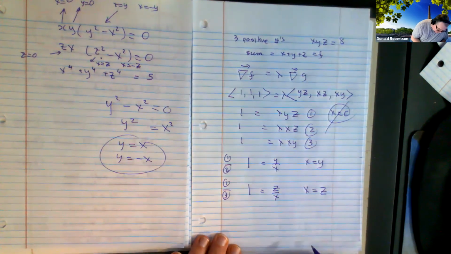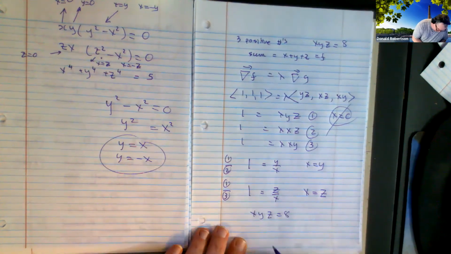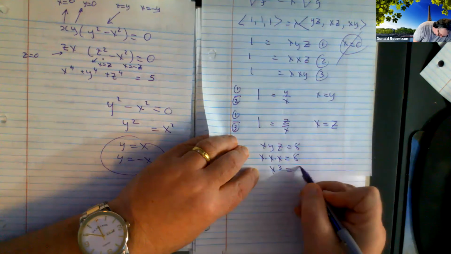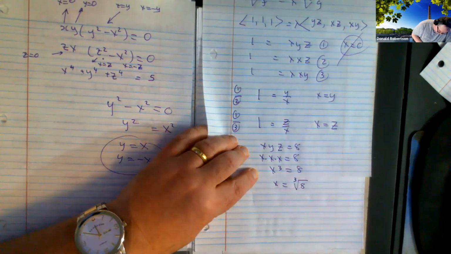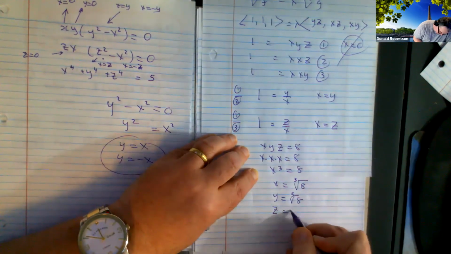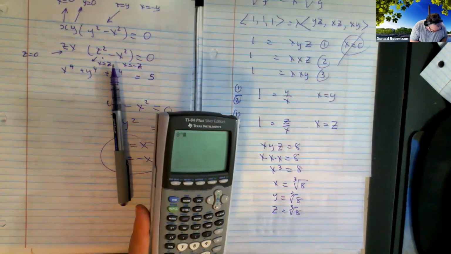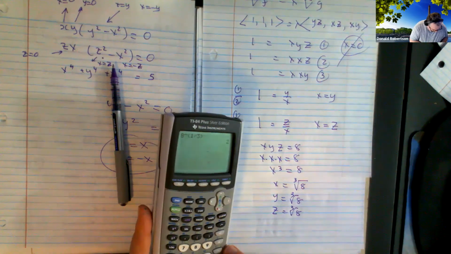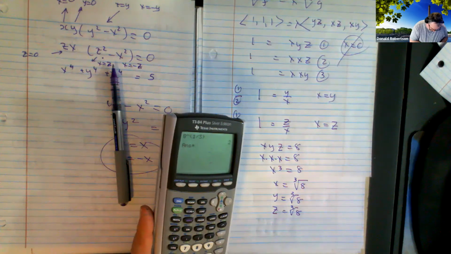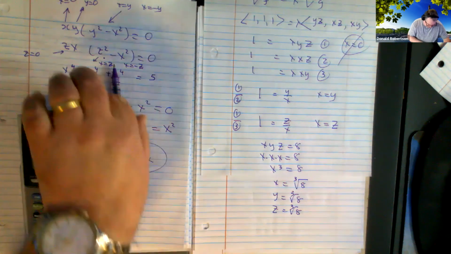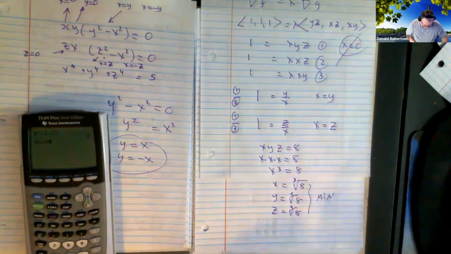Okay. And so I'm going to be able to take x, y, and z equals 8 and call it x times x times x equals 8. Ah, that's interesting. X cubed is equal to 8. The best number to use is actually the cube root of 8 for all three numbers. Interesting. I wonder if, let's just check it out. 8 to the power of 1/3. I have just found the minimum answer that you can get.